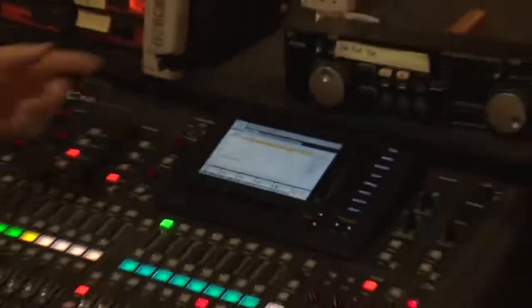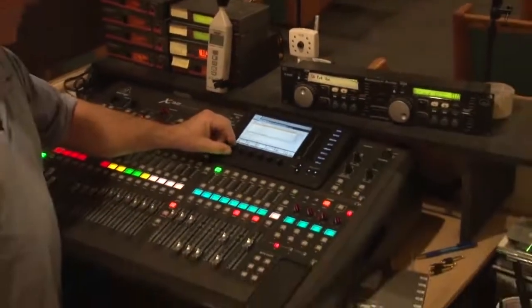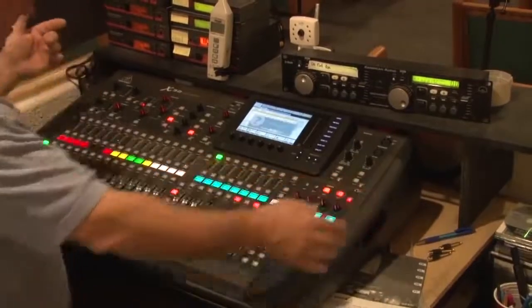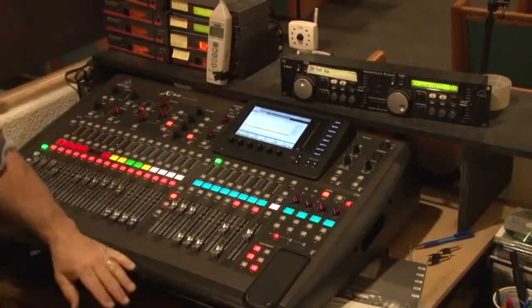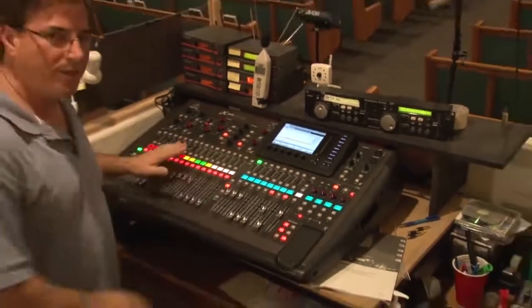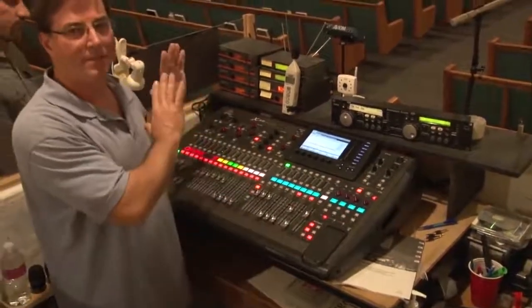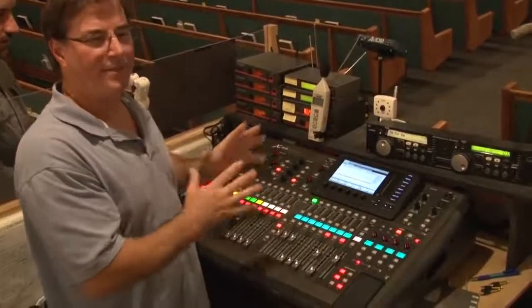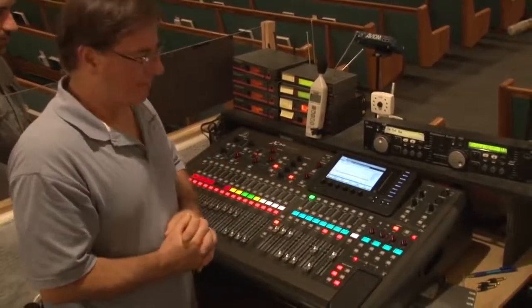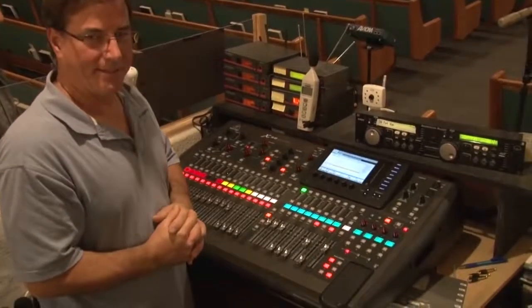You saw the faders go. We'll go back to Autumn scene. I'll say recall that. Go. Yes. Yes. There it is. There's Autumn scene. So it's that easy to do it. It's a total recall of every single element of the board when you do that. So you can have a totally different patch setting set up for that. Okay? And it'll instantly recall it and go.